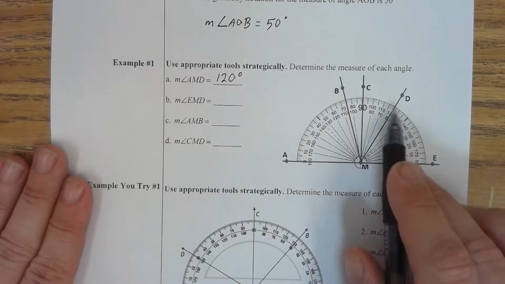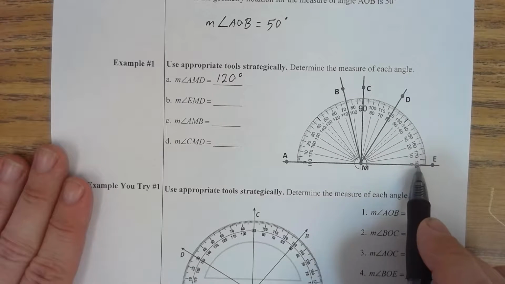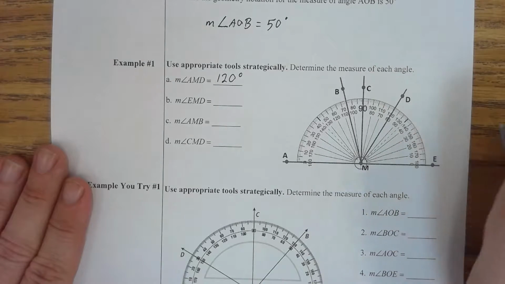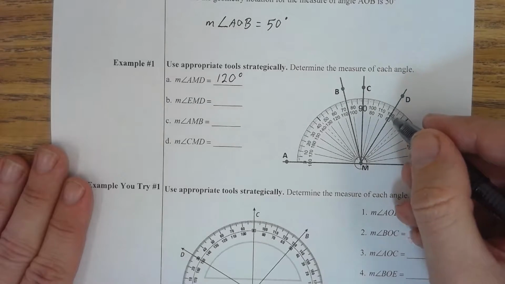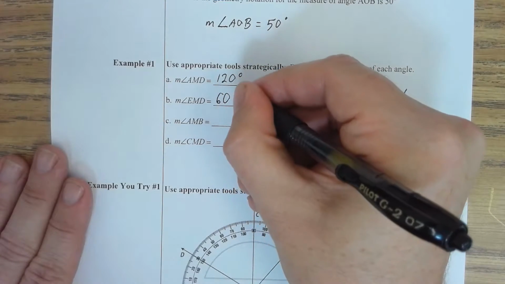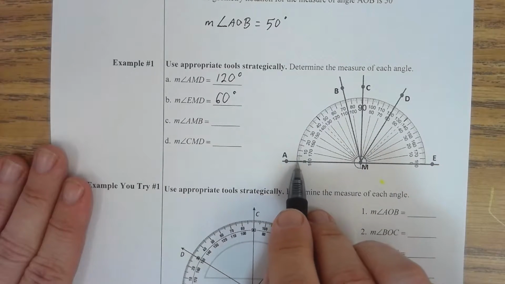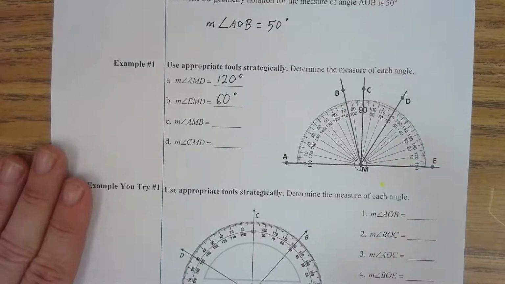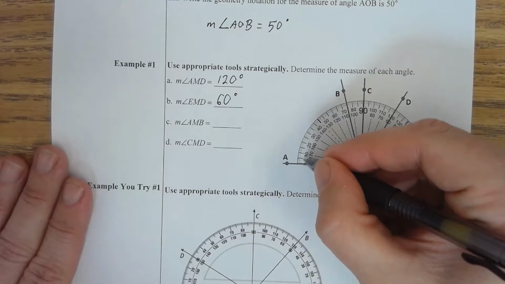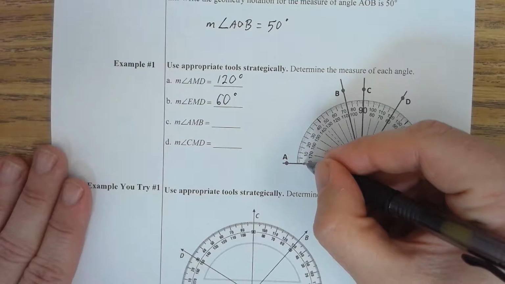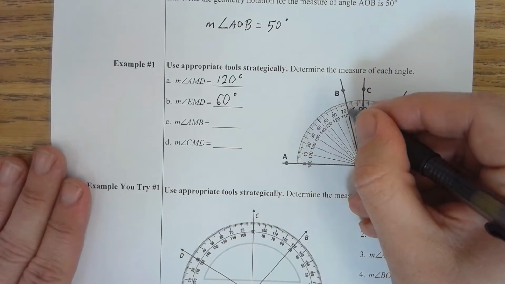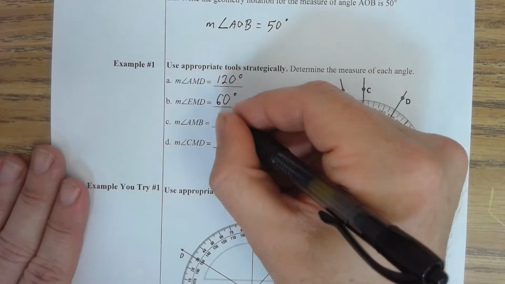Okay? Or I could start at the other 0. Let's take a look at EMD. E is over here. I'm looking at my 0 here. 0 is on the inside now, so I'm going to use these inside numbers. Count up 10, 20, all the way up to 60 degrees. My next one, AMB, starts here on the left. So which number set do you think we're going to use, the outside or the inside? Okay, we're going to be using the outside because the outside is the 0. And we count up past the 70, and it looks like we're at about 75 degrees.